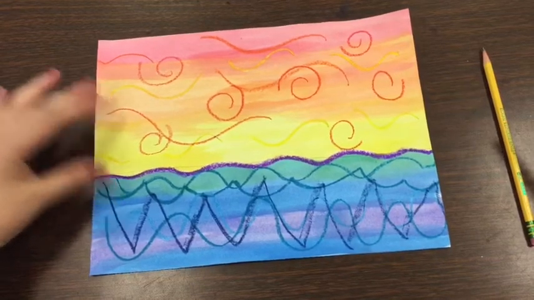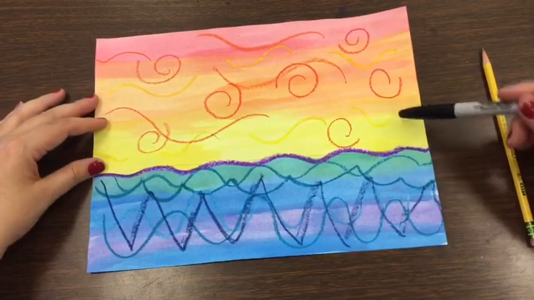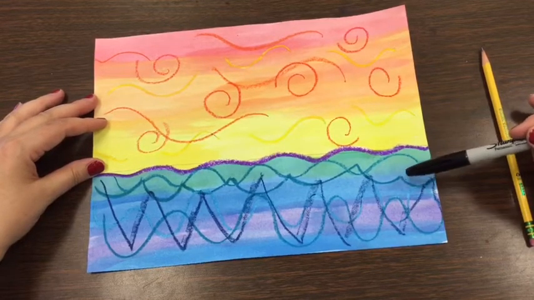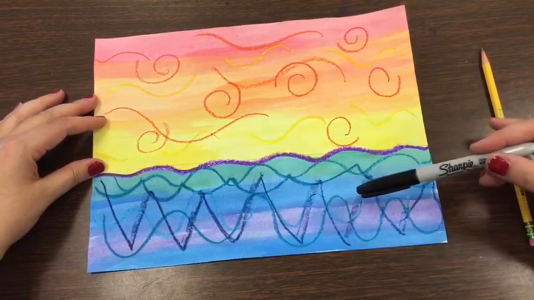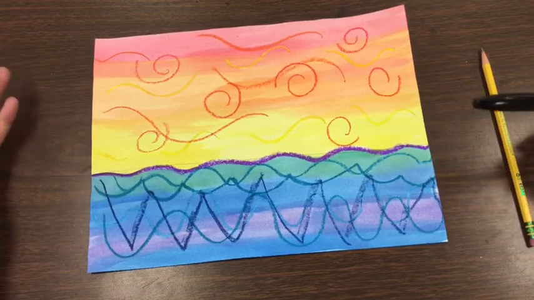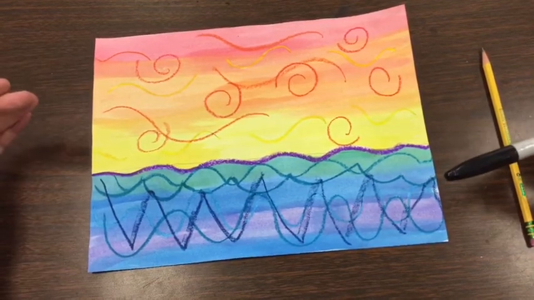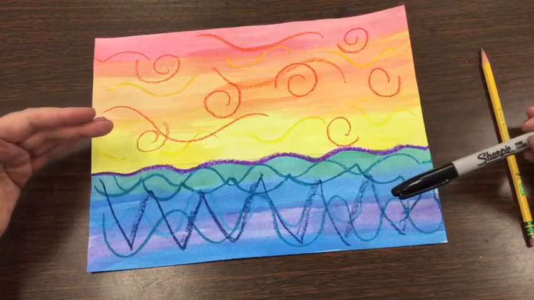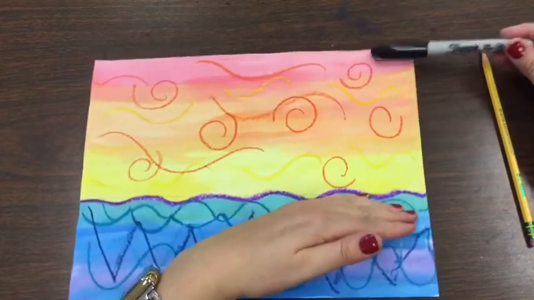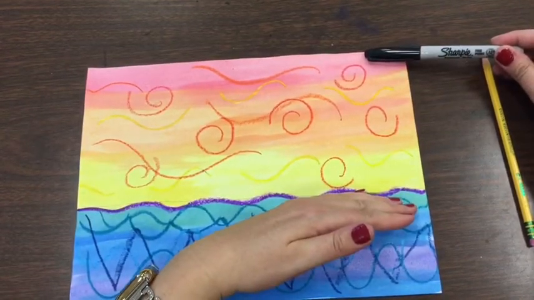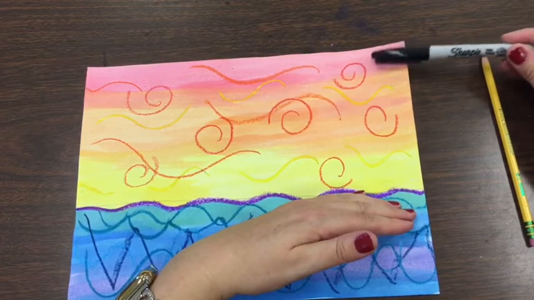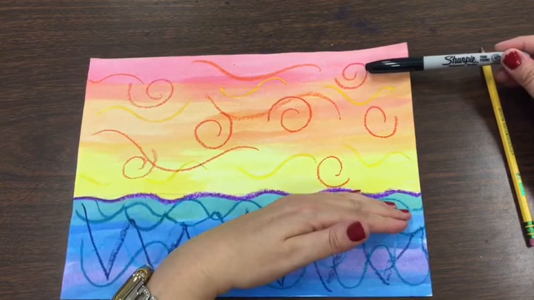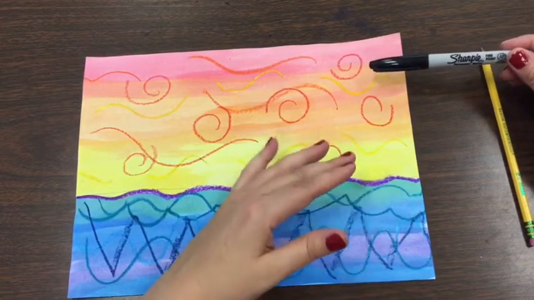We are coming back to our cool and warm landscapes that we created last time. Hopefully you got this done. We used some texture, which is one of our elements of art. We also used color, and we also used groups of colors. We grouped them up by our warm colors, which are orange, red, yellow, our pinks. Those are our warm colors. We associate them with things that are hot, like the sun and fire.